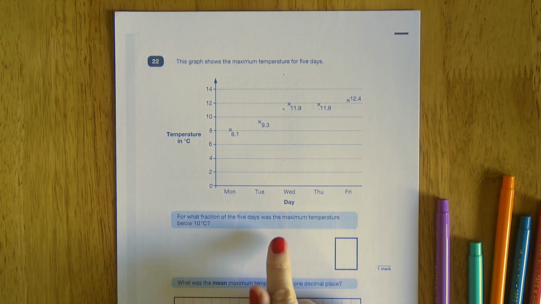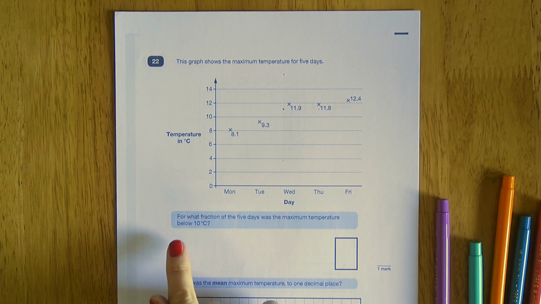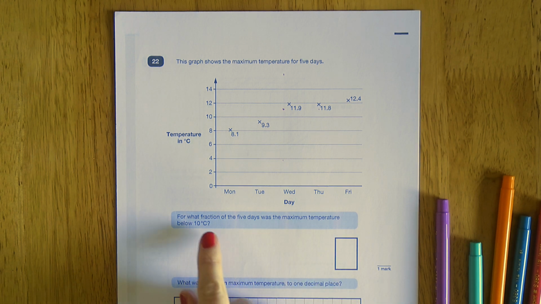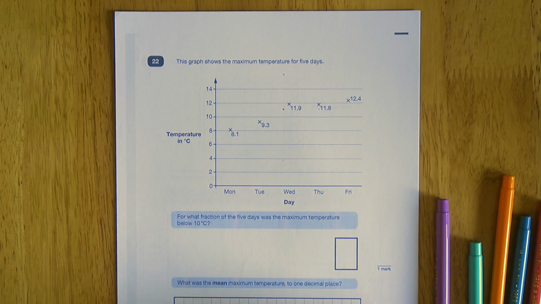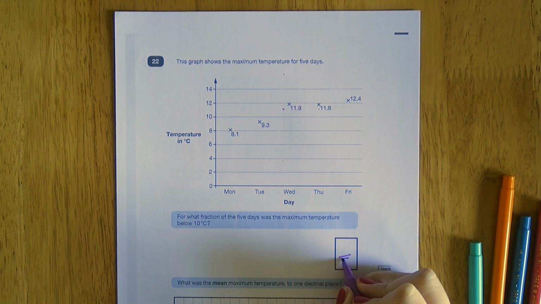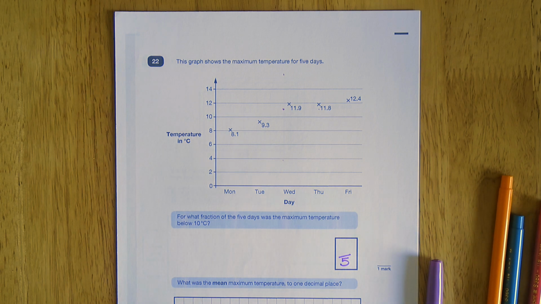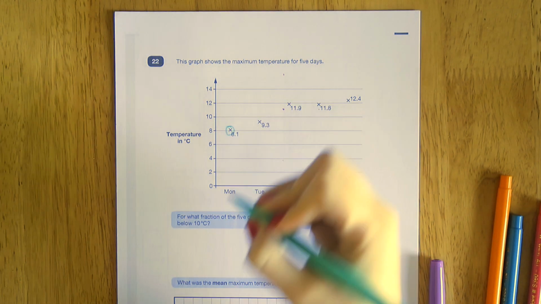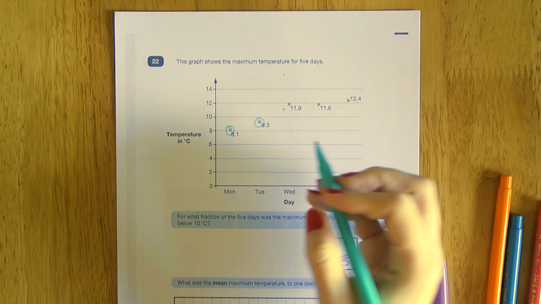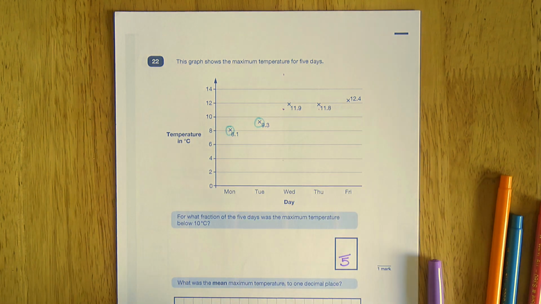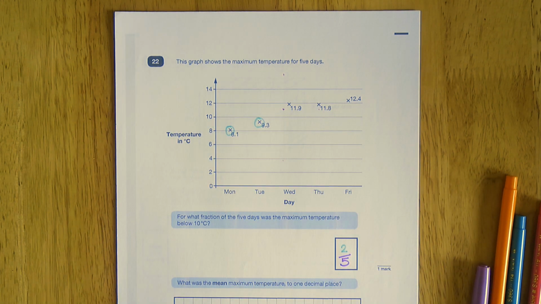For what fraction of the 5 days was the maximum temperature below 10 degrees? What fraction of the 5 days? So our fraction is definitely going to be out of 5. And was the maximum temperature below 10 degrees? So this one's below 10 degrees. This one's below 10 degrees. So there's only 2. So my answer would be 2/5.